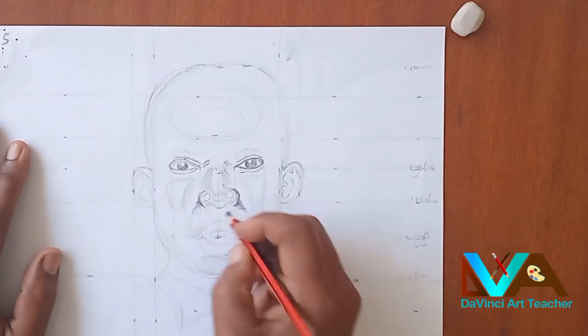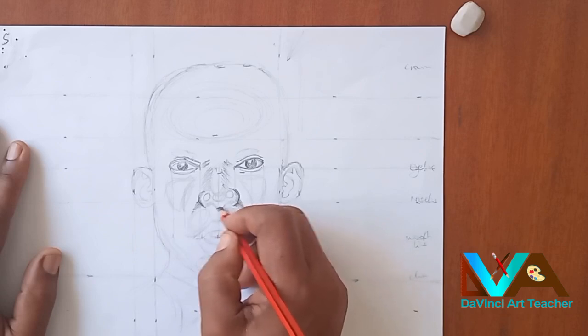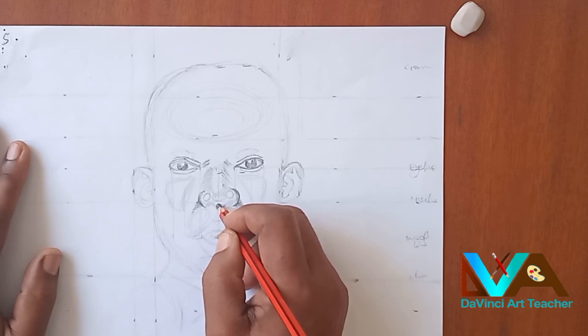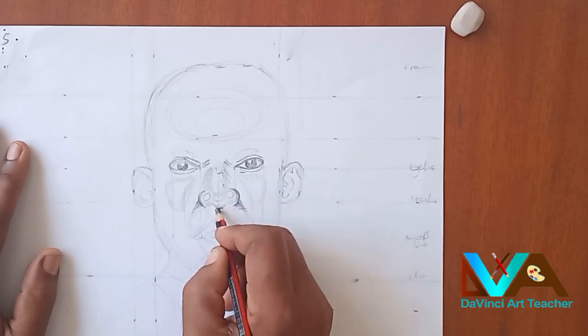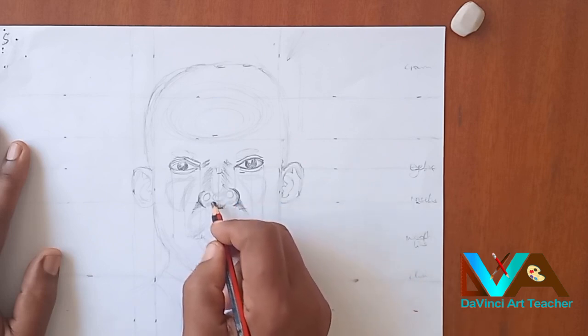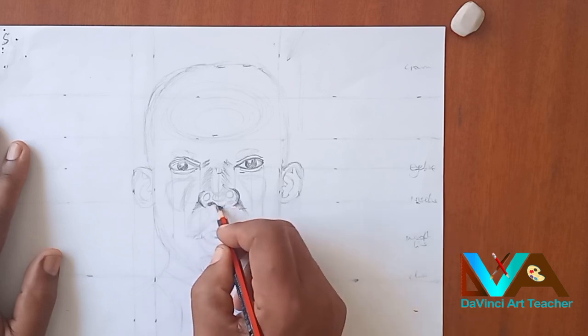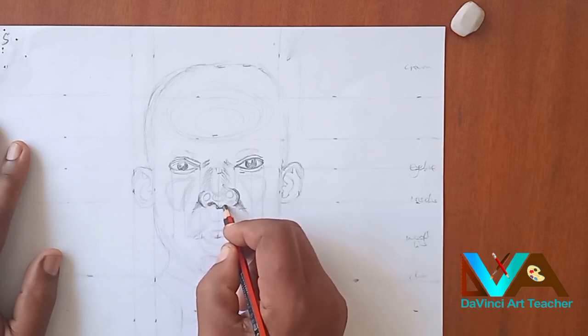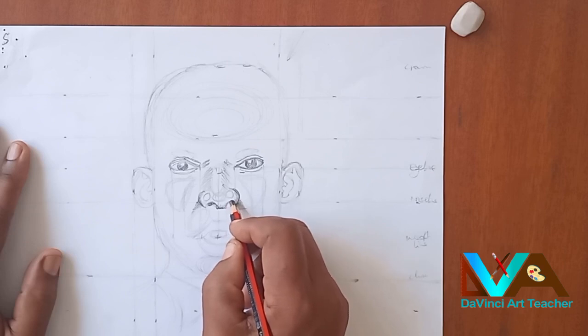There's a highlight there. There's a cave here. We are drawing some caves, mountains, valleys, and flat areas.